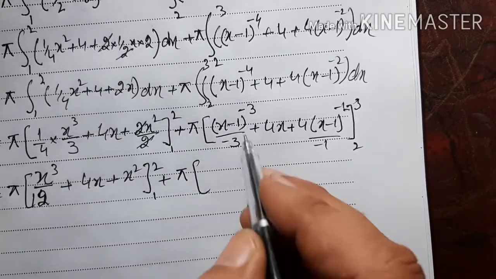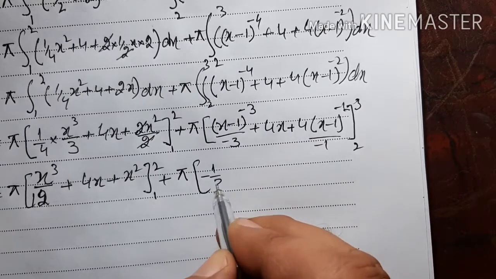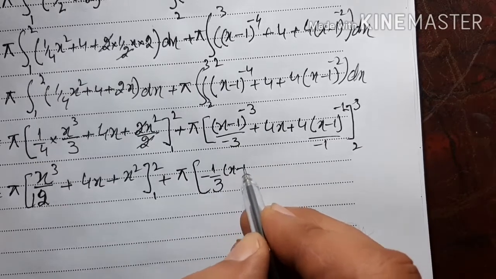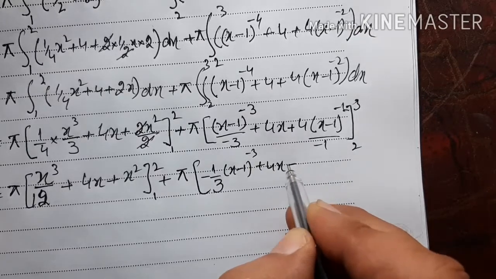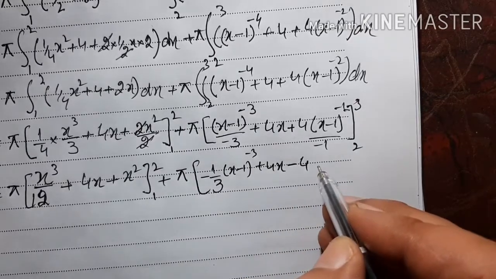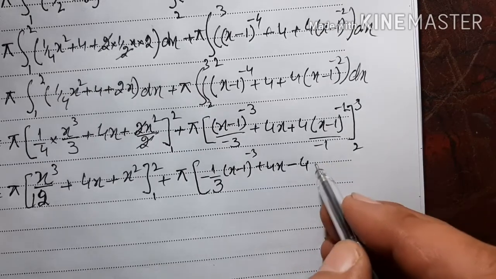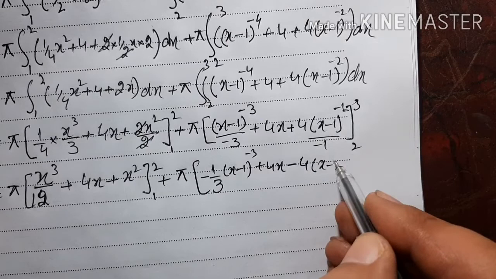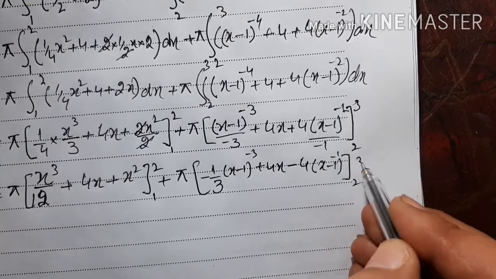This can be written as minus 1 by 3 x minus 1 to the power minus 3, plus 4x, minus 4 into x minus 1 to the power minus 1, limit 2 to 3.